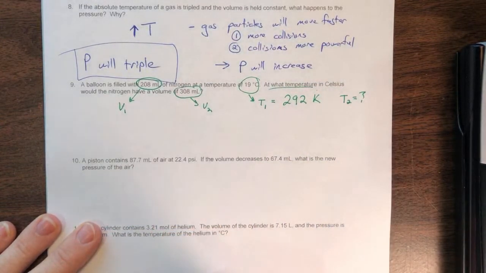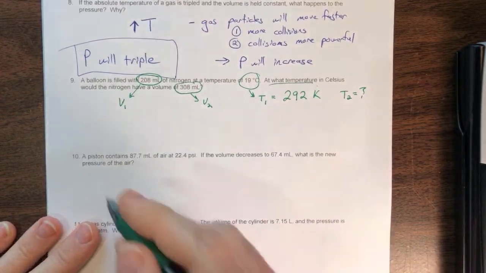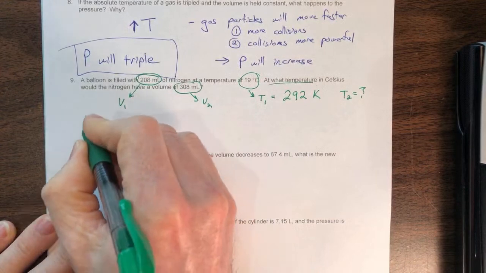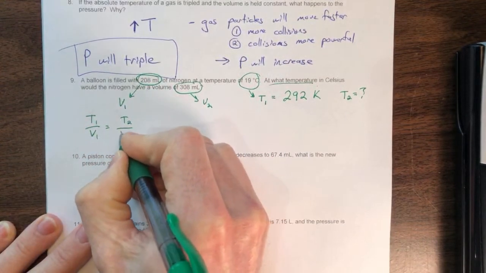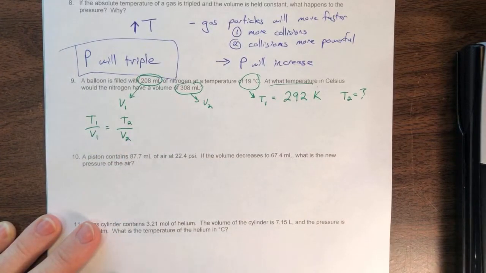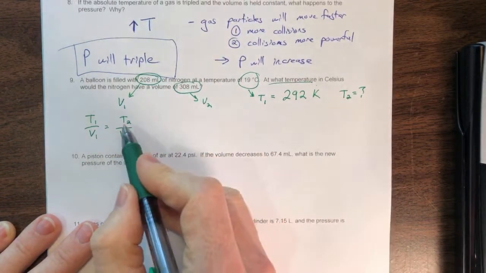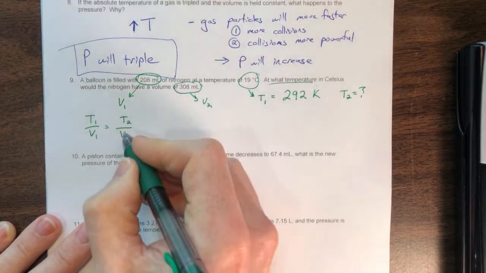So what we're going to do is use the equation that we've been given here, that you have used all in your homework already. That's going to be T1 over V1 equals T2 over V2. You guys have already rearranged this in your homework, so you can just go ahead and use your rearranged equations because it's open notes. For solving for T2, I'm going to rearrange this by multiplying both sides of the equation by V2.